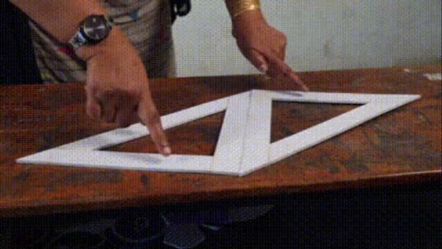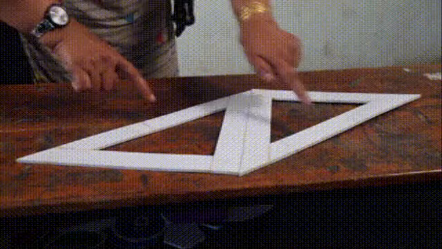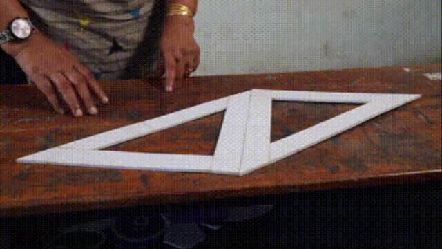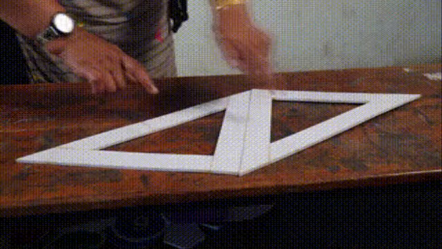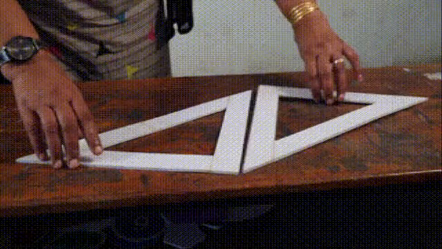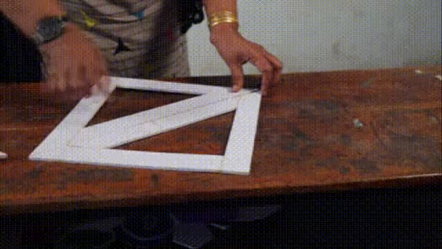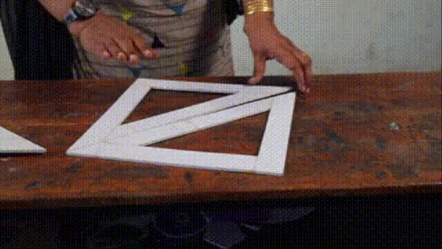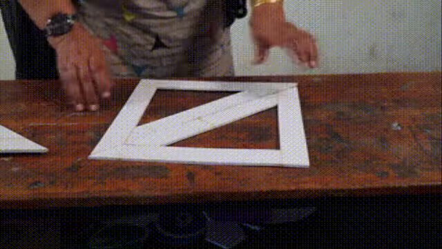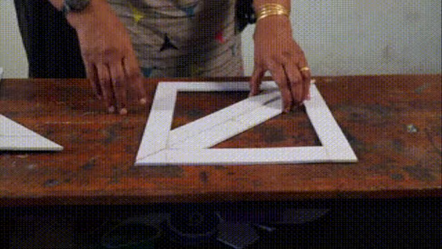So children can check whether two pairs of opposite sides are equal. If two pairs of opposite sides are equal, it is a parallelogram. That is one definition. The second definition is that a pair of opposite sides are parallel and equal. So they can experiment, see and measure whether they are equal or not. So this quadrilateral is called a parallelogram.